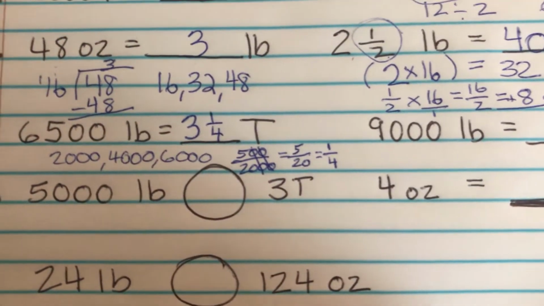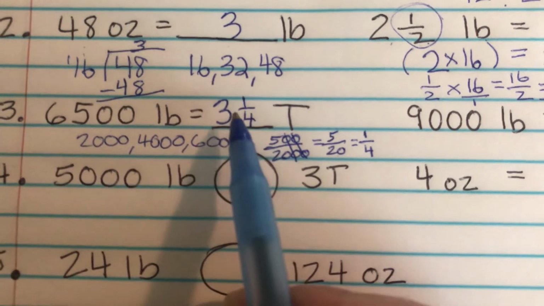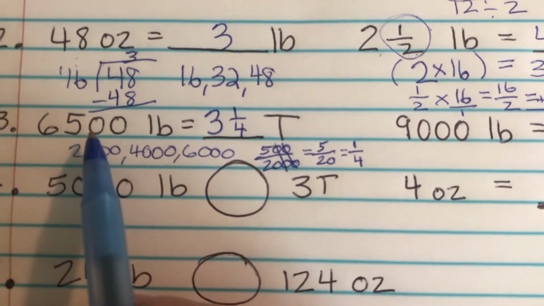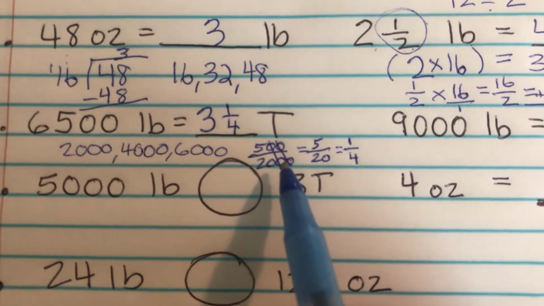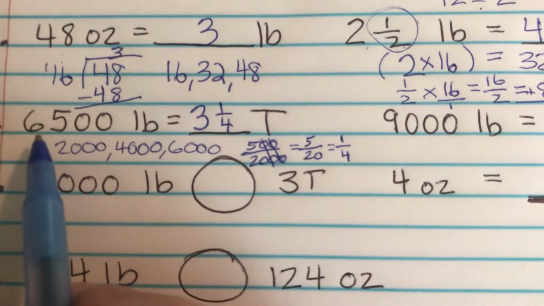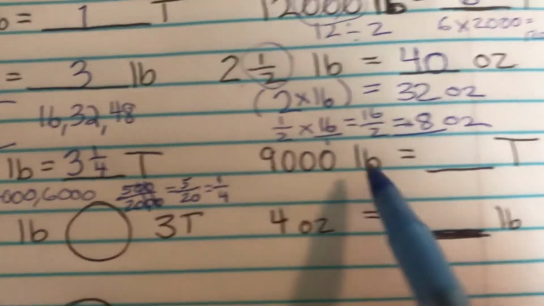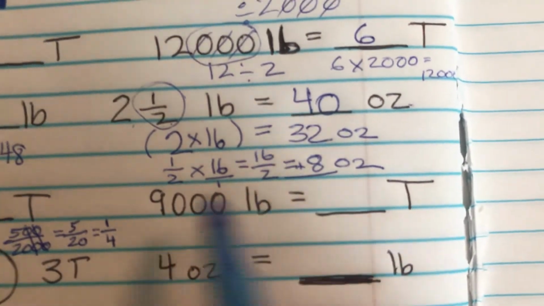Okay, let's do that again. 6,000 pounds: 2, 4, 6 is 3 tons. The remaining 500 over 2,000 is 1/4 of a ton. So a total of 6,500 pounds is 3 1/4 tons. Okay, same thing here. Let's do it again.